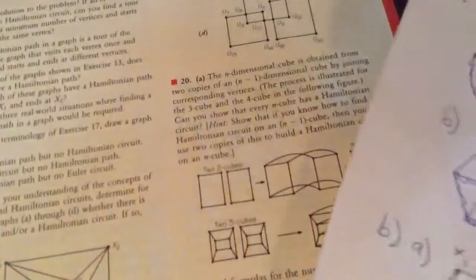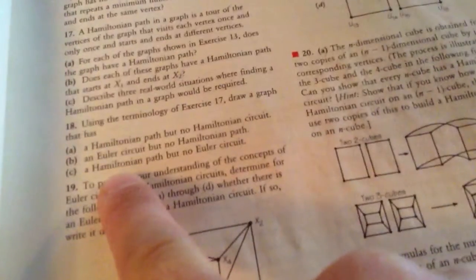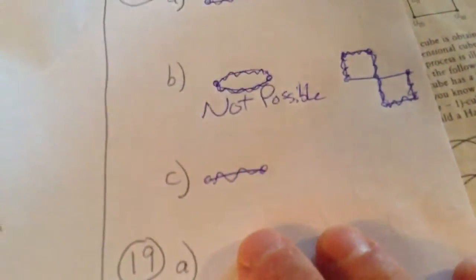C. We need to be able to come up with something that has a Hamiltonian path but no Euler circuit. I would go back to exactly what I drew in part A. Two vertices and I connect them. There's my Hamilton path, but I have no Euler circuit. Good. Problem number 19.